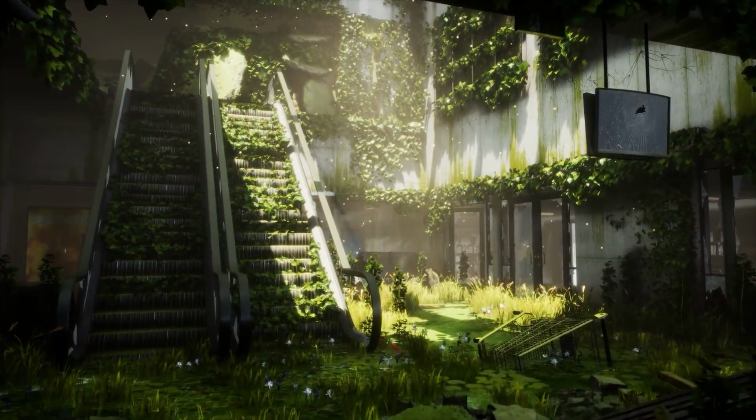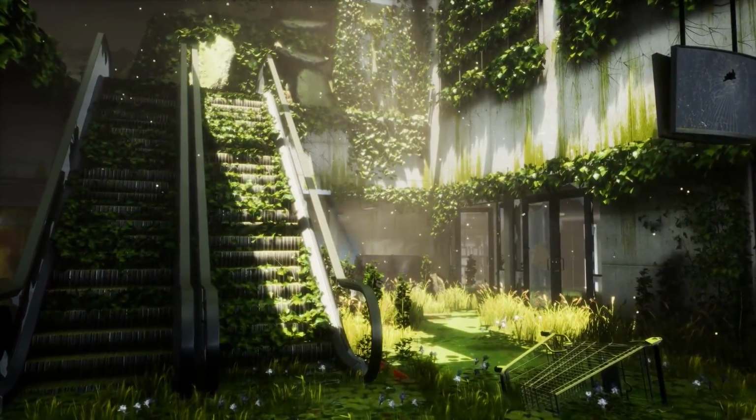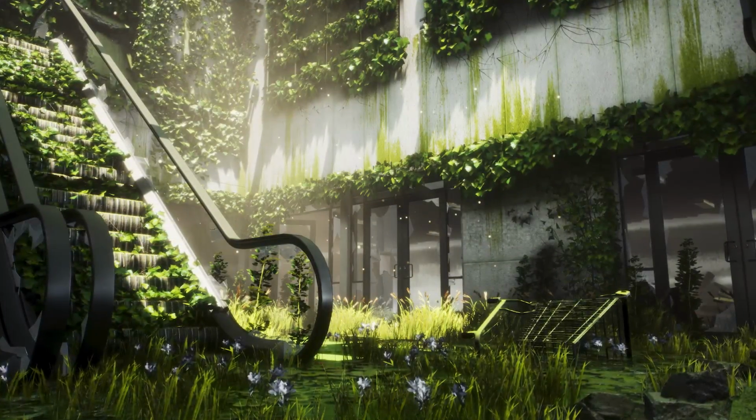My name is Emiel Sliegers, I am a senior 3D environment artist and I will be your instructor in this course. This tutorial course will be all about SpeedTree and Foliage.